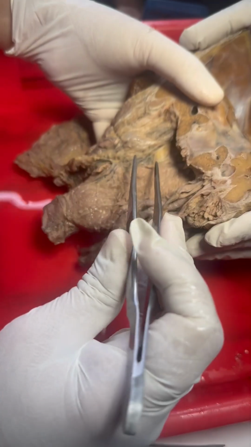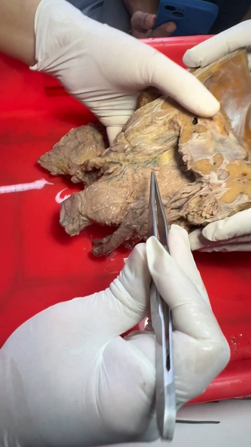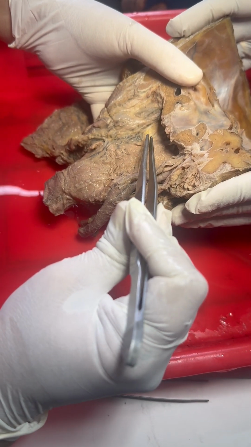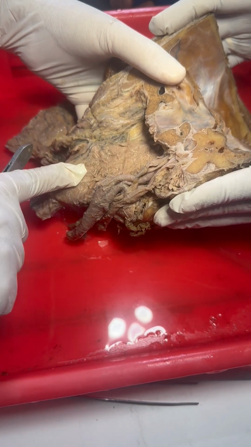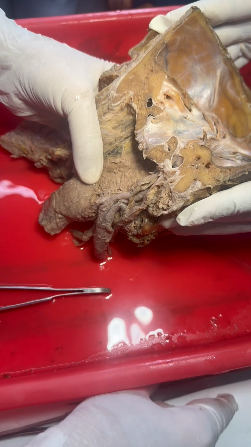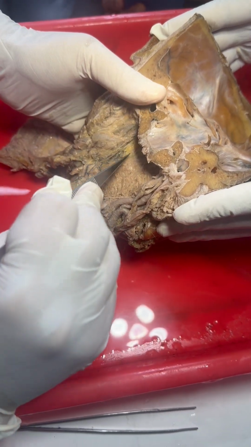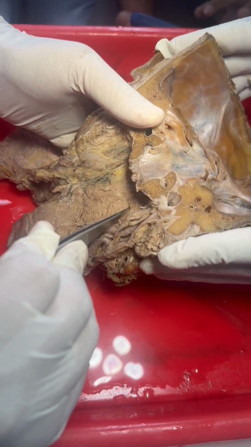What is this space called? The retropharyngeal space. As we have seen in the sagittal section, the anterior boundary of the retropharyngeal space is the pharyngeal muscles covered by the buccopharyngeal fascia. Here you see, those pharyngeal muscles are these. That is the superior constrictor. This muscle which is present above is called the superior constrictor.